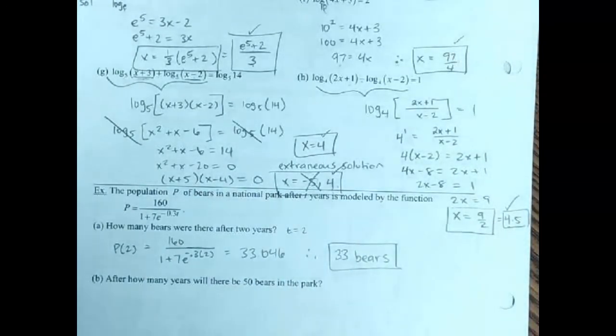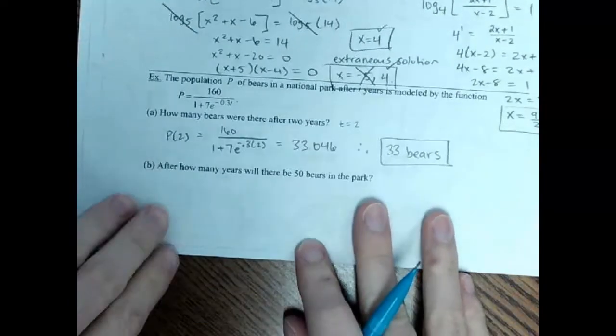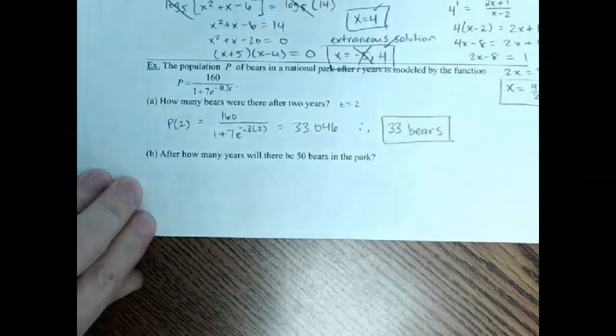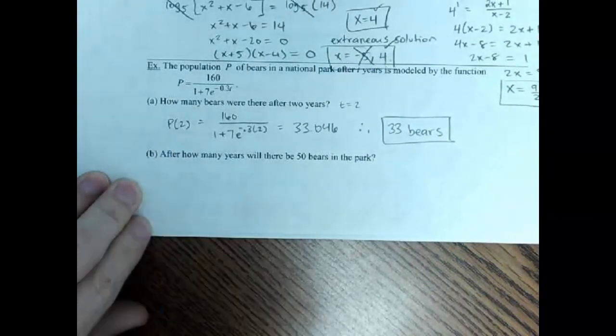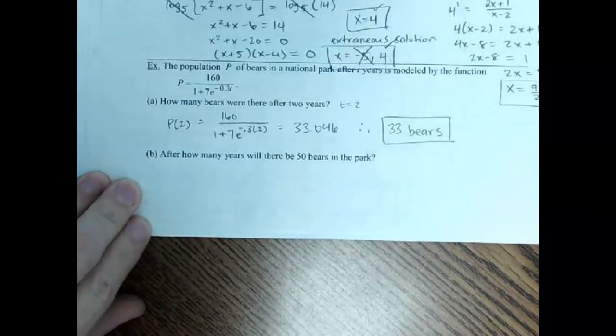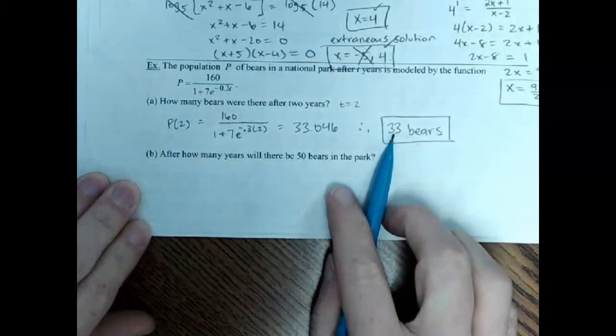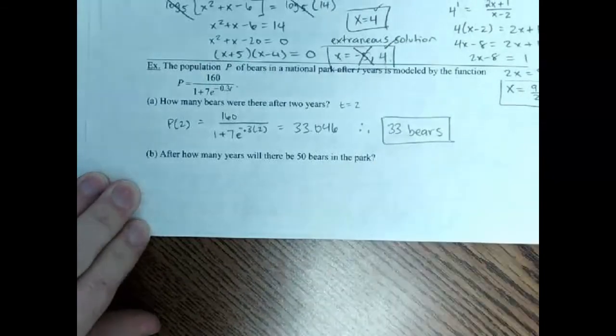Alright, so anyways, last one. After how many years will there be 50 bears in the park? So this is not asking you to take the function and plug in 50, right? That's how many bears there are after 50 years. This is saying, what's the t-value going to be when the population is 50? You know it's going to have to be more than 2 because the population is only 33 at 2 years.